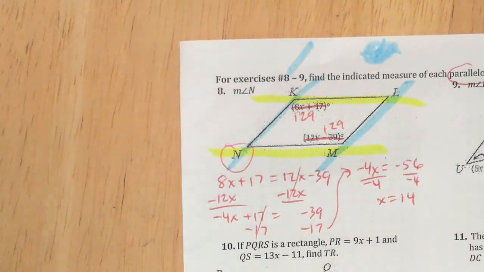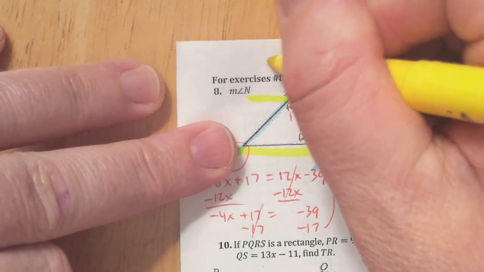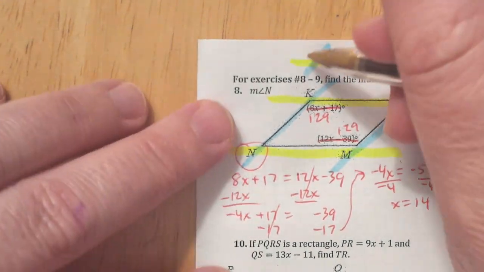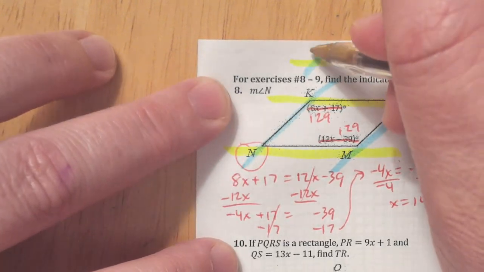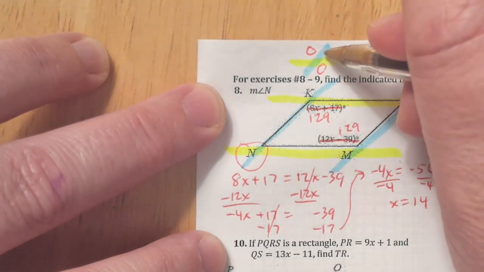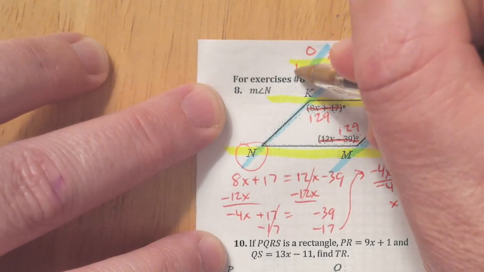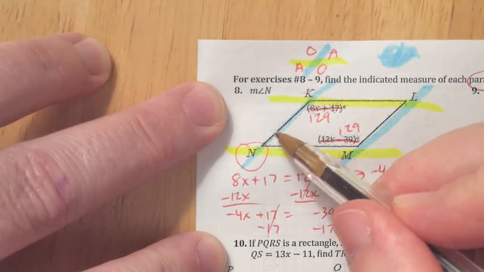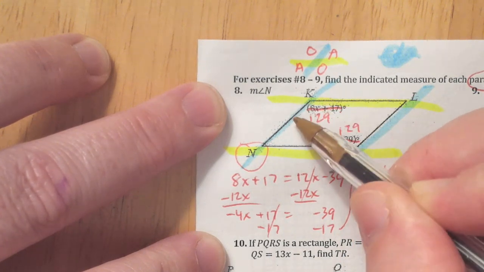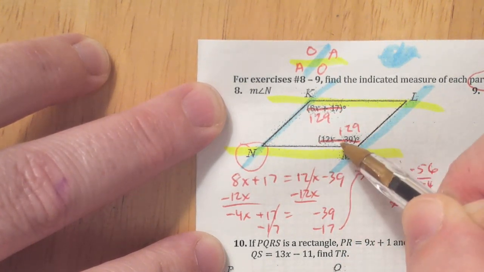The cool thing about highlighting the same colors, blue and yellow, is that all the blue, yellow, obtuse angles will all be equal. All the blue, yellow, acute angles will all be equal. So you see how this is blue and yellow, and that's obtuse. It's bigger than 90 degrees.